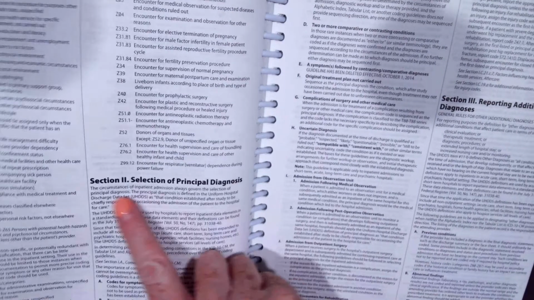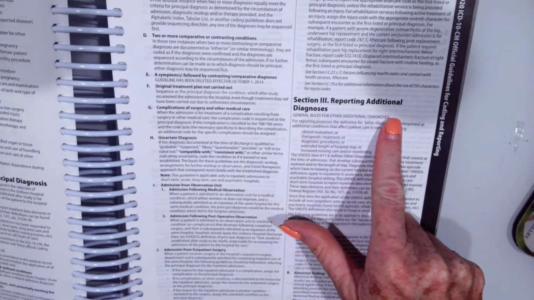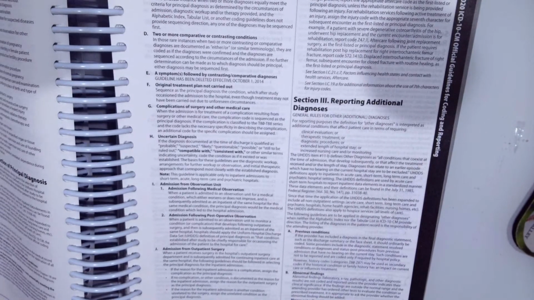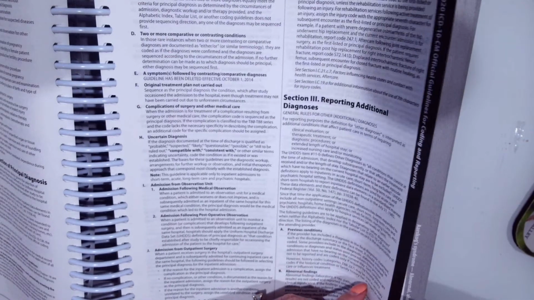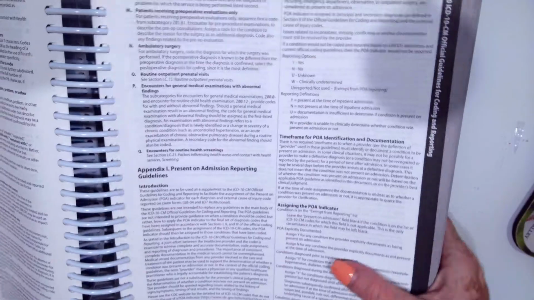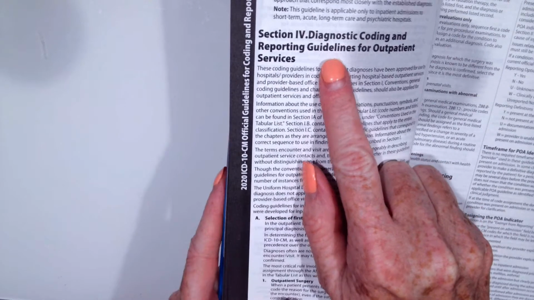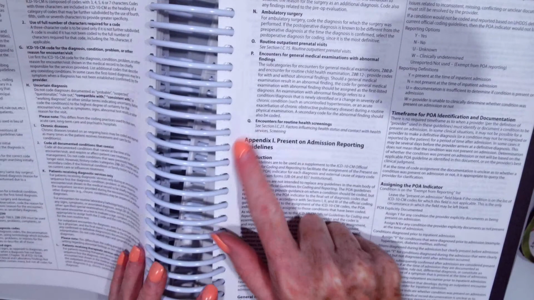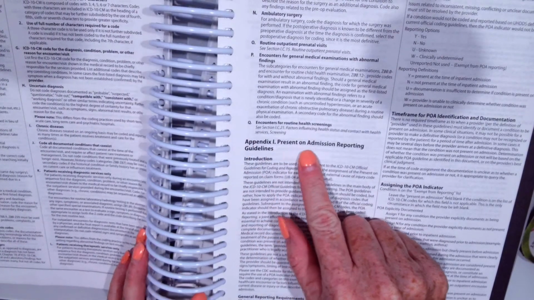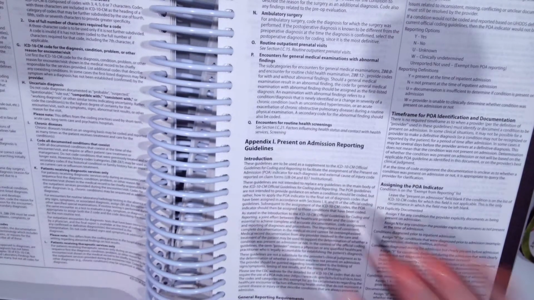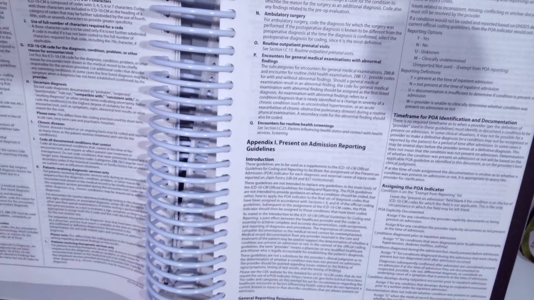then we have section 2, selection of the principal diagnosis, section 3, reporting additional diagnoses. Finally, section 4, which is the diagnostic coding and reporting guidelines for outpatient services, as well as the appendix I right here for the present on admission reporting guidelines. Again, all that's at the front of your book.